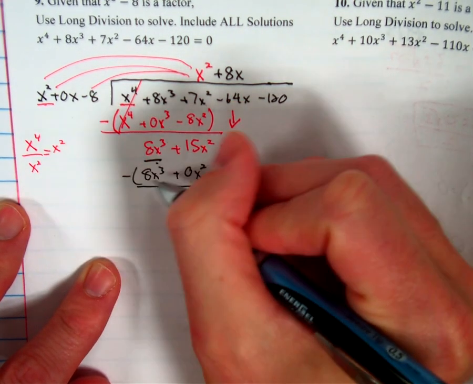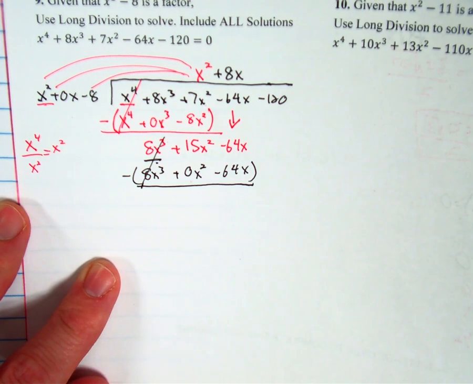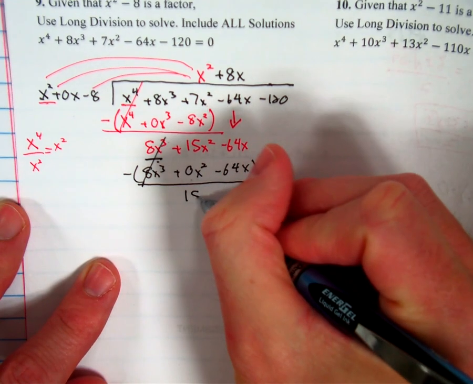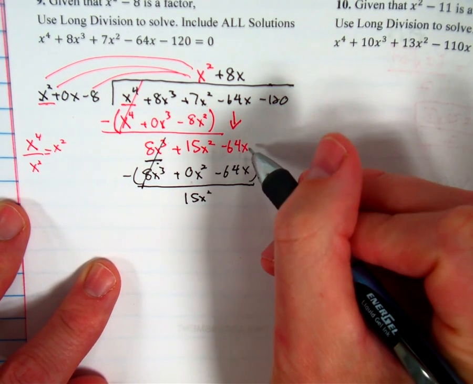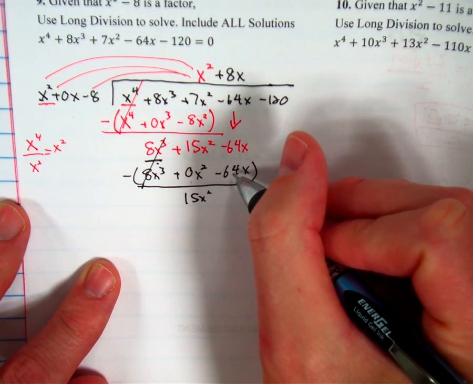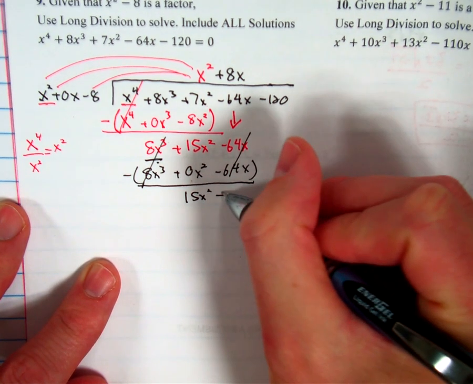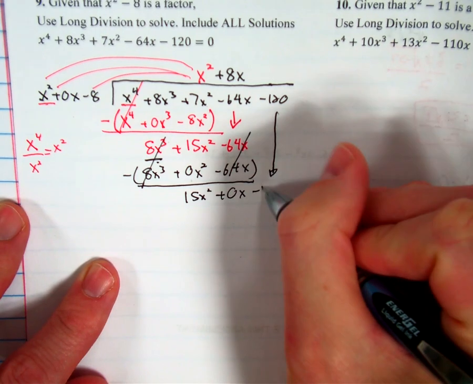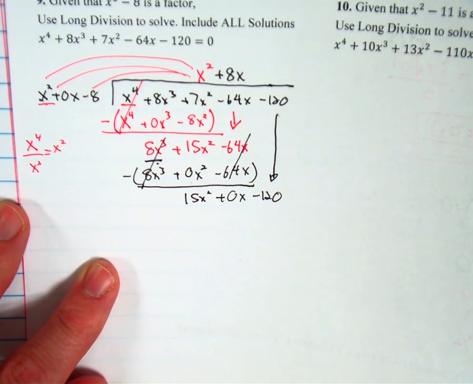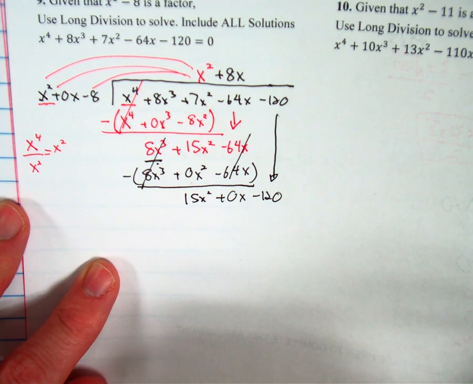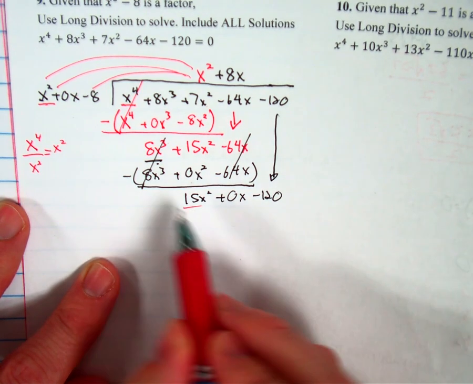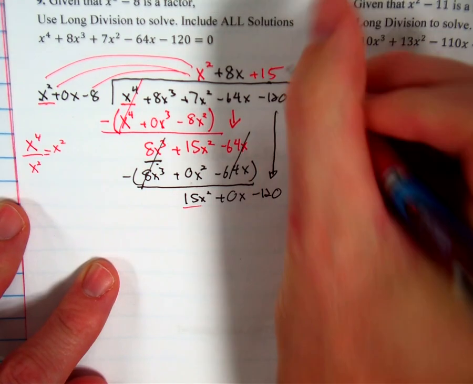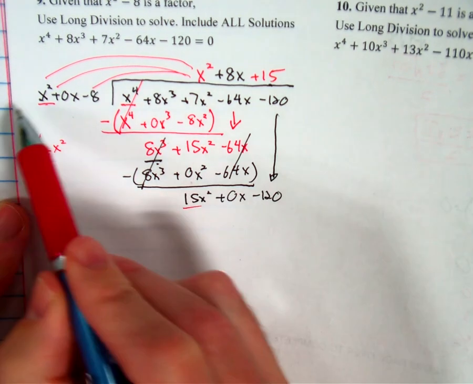8x to the third minus 8x to the third will cancel. 15 minus 0 is going to be 15x squared. Negative 64 minus minus, so plus, that'll be 0x. And we bring down the last spot. Last time through, 15x squared divided by x squared should be a positive 15. We're going to multiply this back.